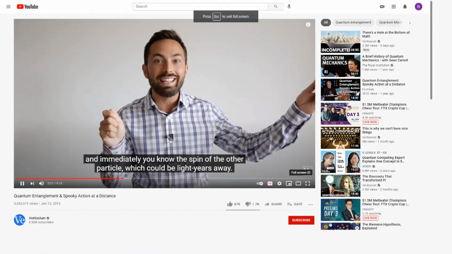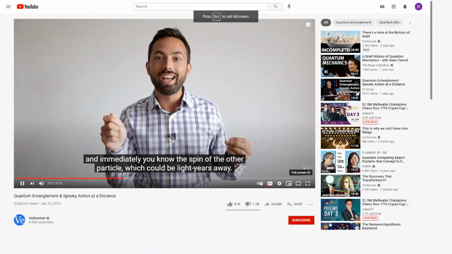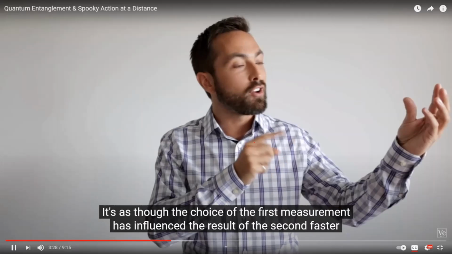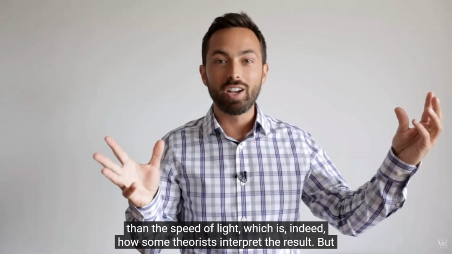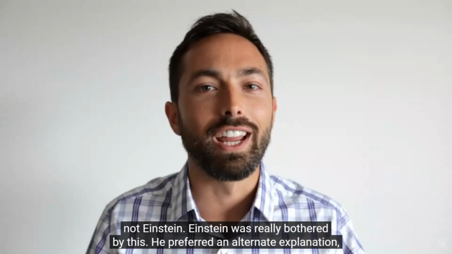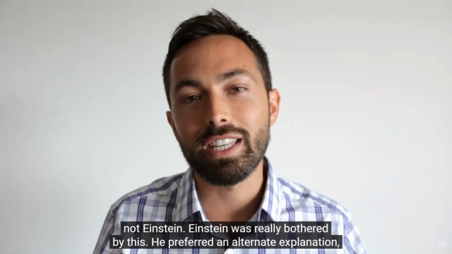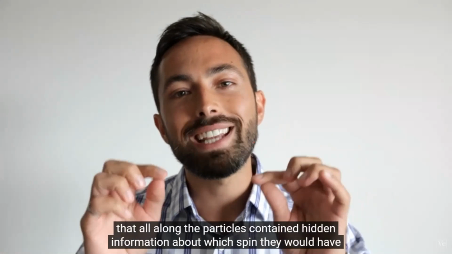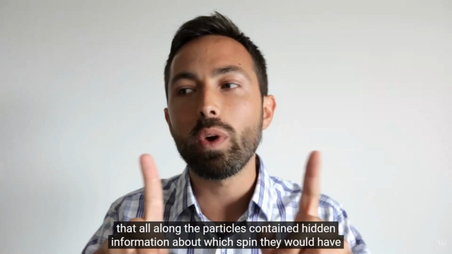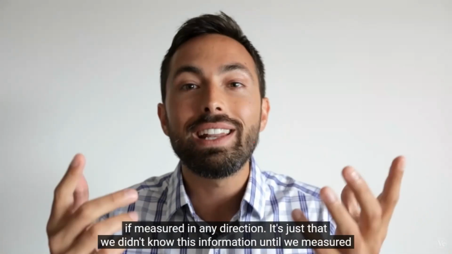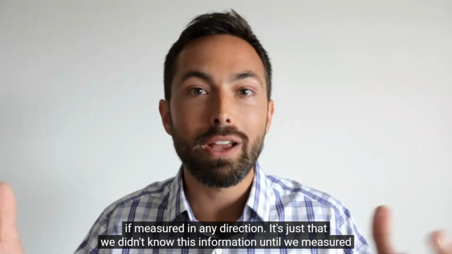Which could be light years away. It's as though the choice of the first measurement has influenced the result of the second faster than the speed of light, which is indeed how some theorists interpret the result. But not Einstein. Einstein was really bothered by this. He preferred an alternate explanation, that all along the particles contained hidden information about which spin they would have if measured in any direction. It's just that we didn't know this information until we measured them.